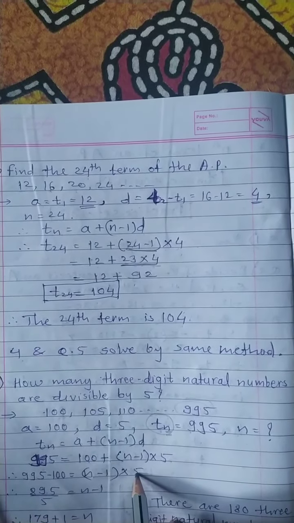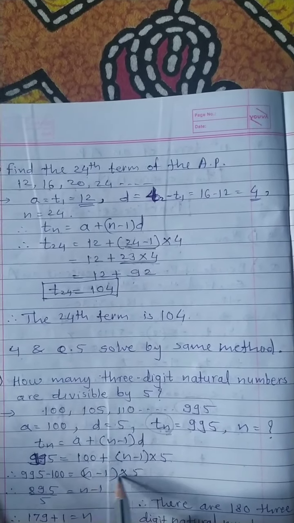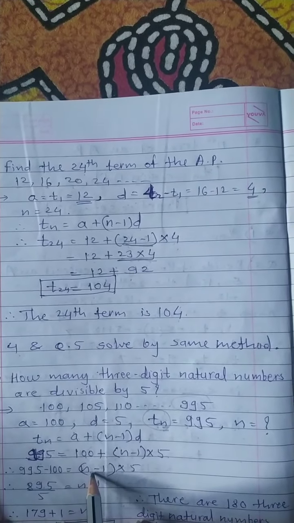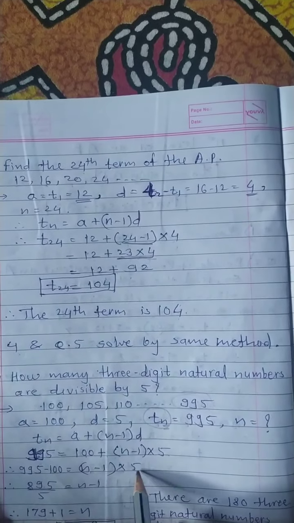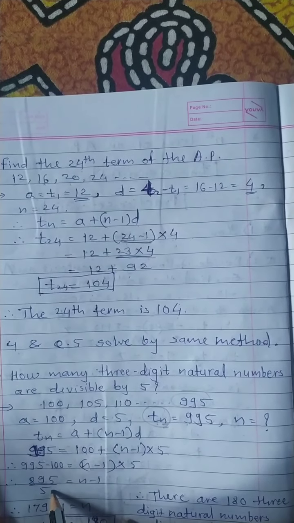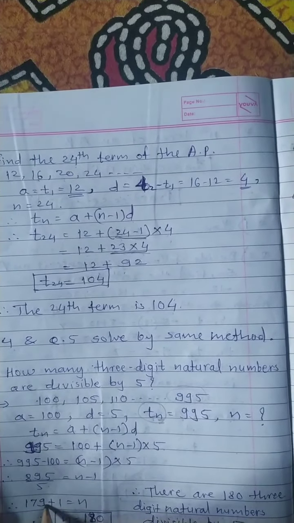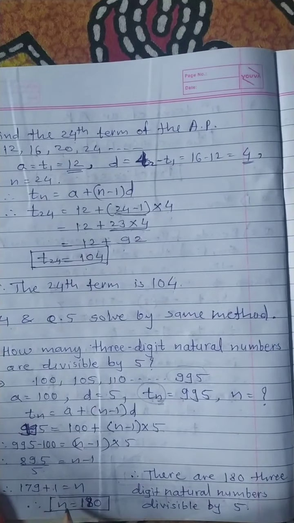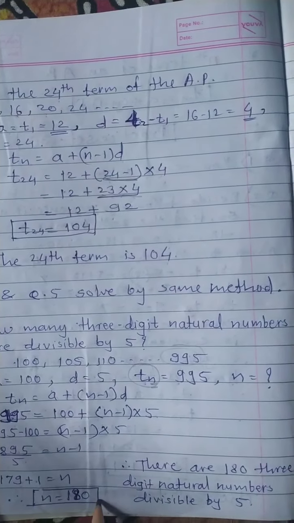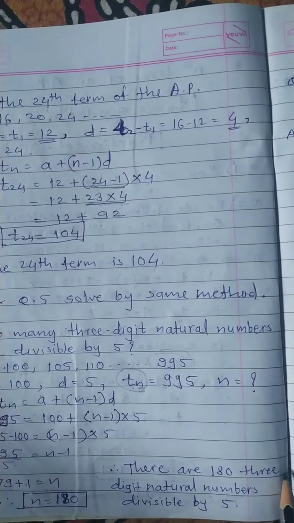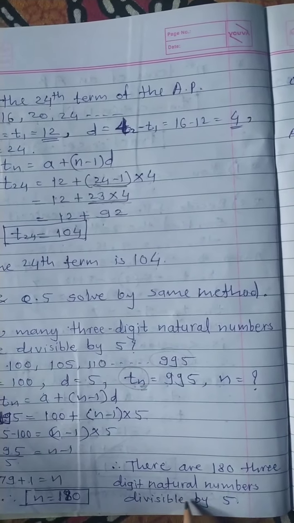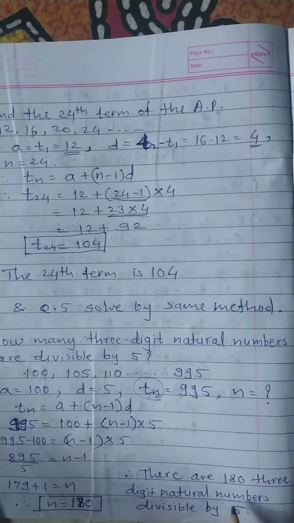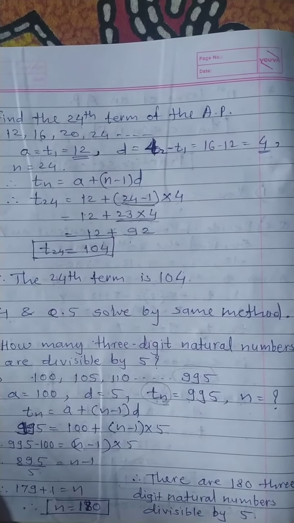Now the remaining is (n minus 1) multiplied by 5. This multiply 5 comes here and becomes divide, so we get 179. This minus 1 comes here and becomes plus 1, so we get n is equal to 180. That means there are 180 three-digit natural numbers which are divisible by 5. Like that we have to solve this.